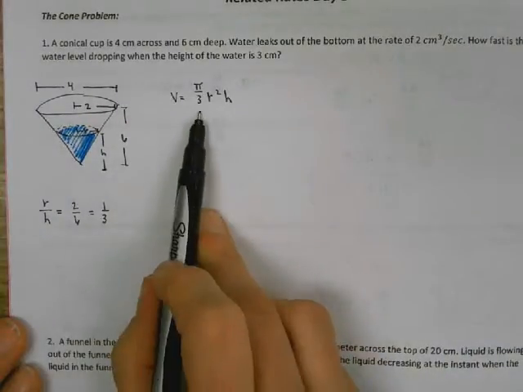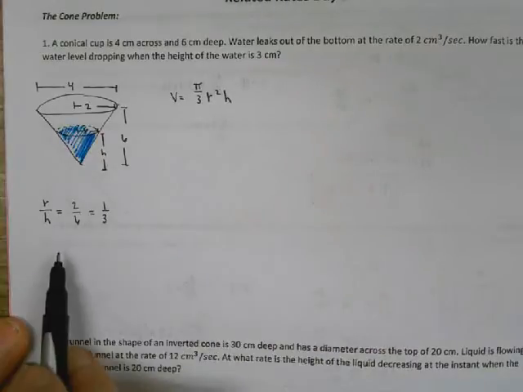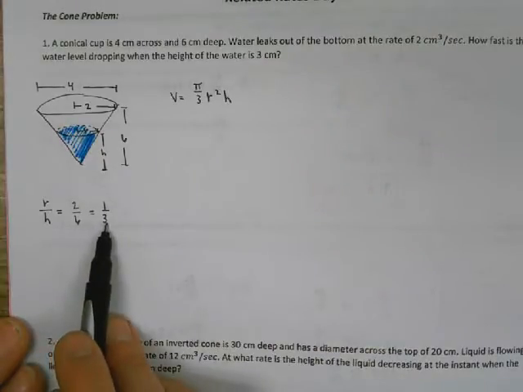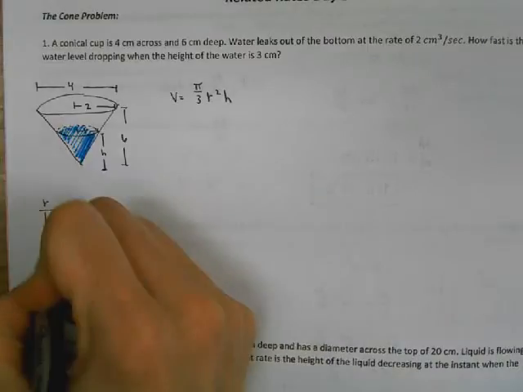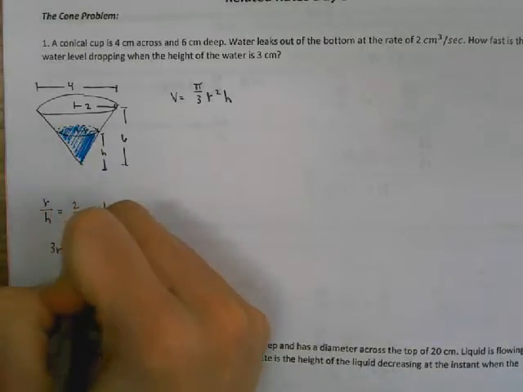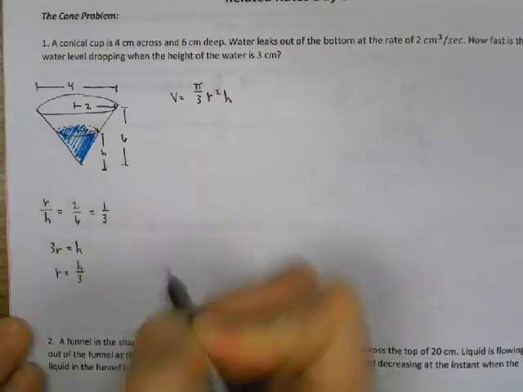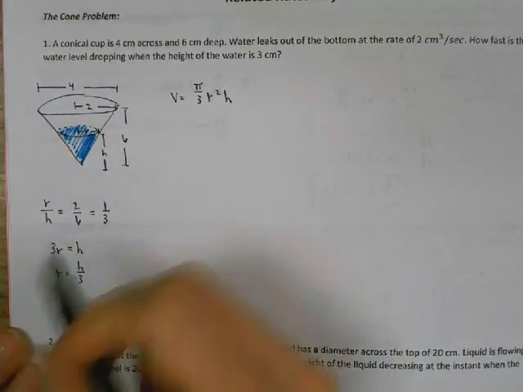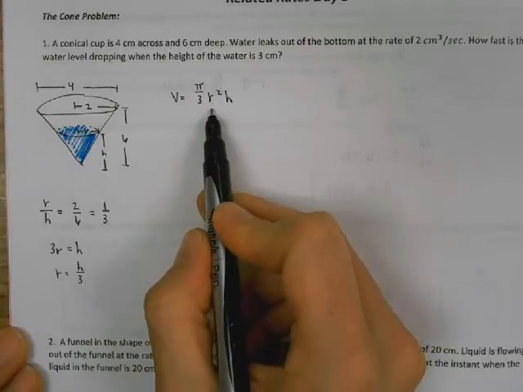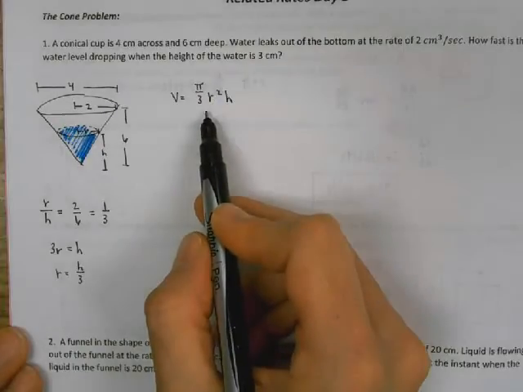Now, if I want to express my volume in terms of h, I need to solve this for r in terms of h. So I'm going to go ahead and cross multiply, so I get 3r is equal to h. And then by dividing, I know r is equal to h over 3. So I'm going to use that now to substitute in my original equation. So I have volume just in terms of h.